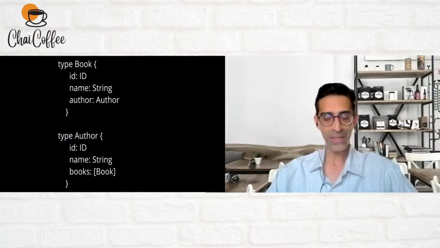REST by definition doesn't have any type system, right? It is defined by the backend developer, and maybe you have a wiki and Confluence and you agree on this is what goes in, this is what comes out. As against that, GraphQL is designed ground up with a robust type system. It is almost strongly typed, so both client and server are aware of what that type is.